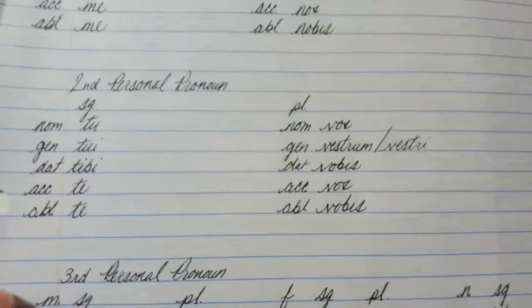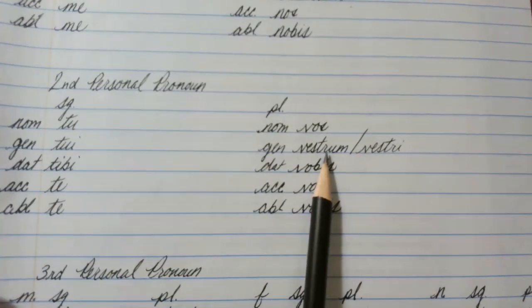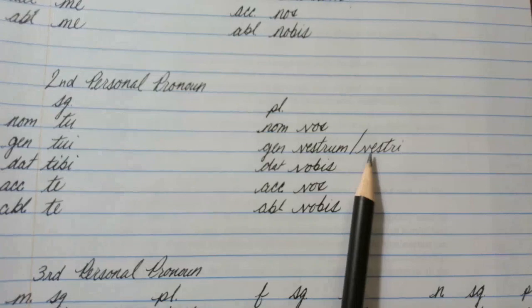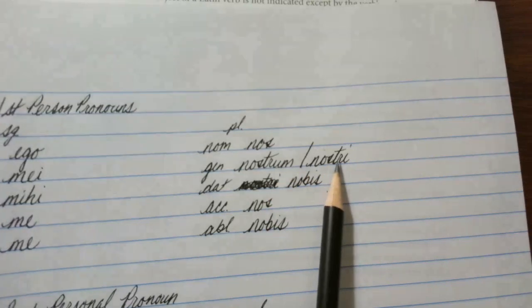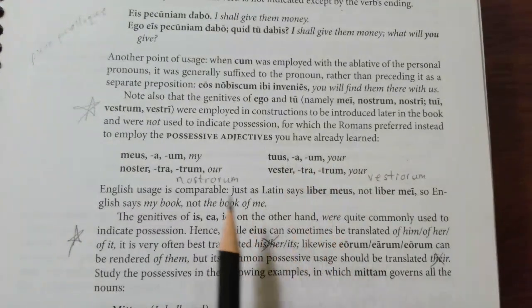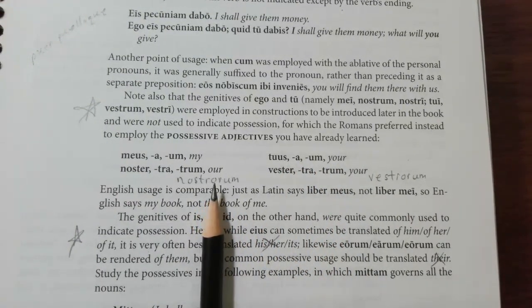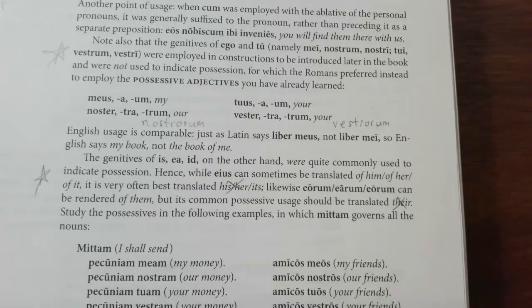So let me flip the page so you can see this all at once. I'll just bring my trusty page over here. So you have vestrum, vestri, of you, and you have nostrum, nostri, of us. When you're showing possession, you have our, so it's of our. I think that makes sense. I hope that makes sense for you. But again, when I was a student learning these things, I'm still a student in a way, that was a point of confusion. So I hope I cleared that up for you.